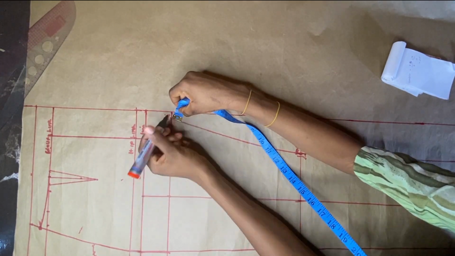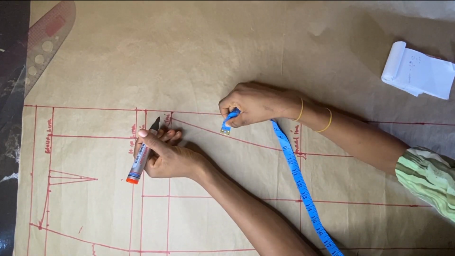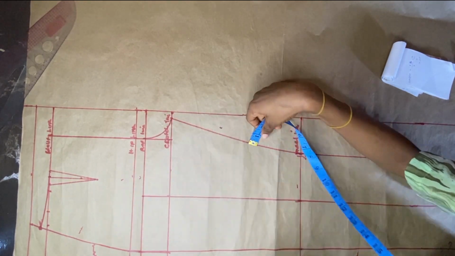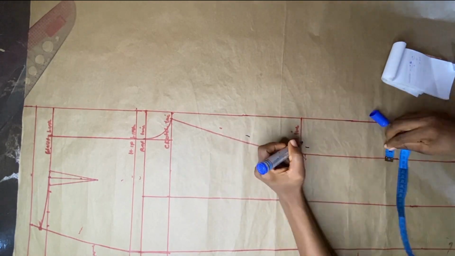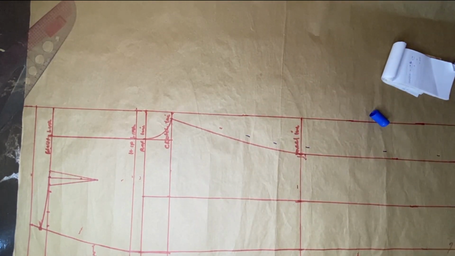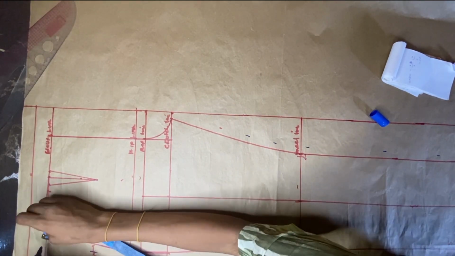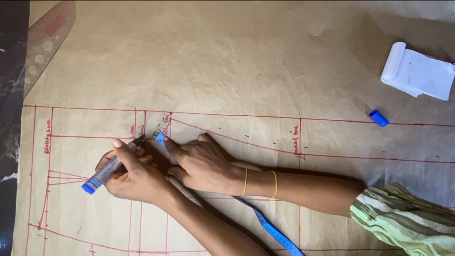The next thing we do is add seam allowance all round. I'll be adding a seam allowance of 0.5 inch, on the inseam and on the side seam. I'm just going to rush that so we can be fast and the video won't take a very long time. I'm just adding seam allowance. That's all I'm doing basically.